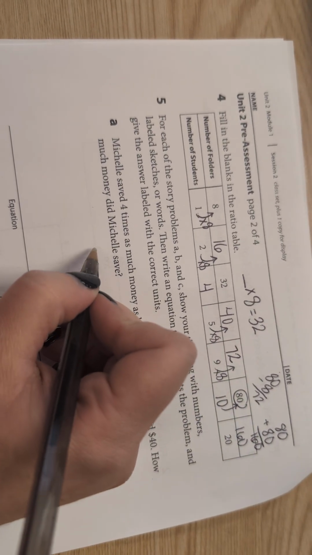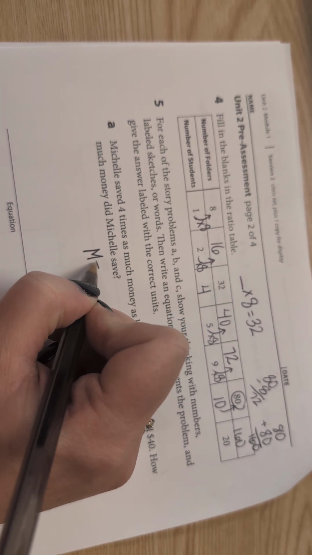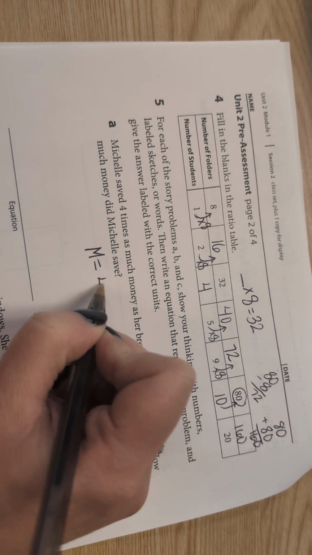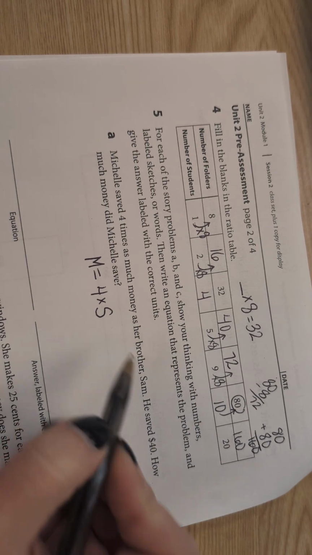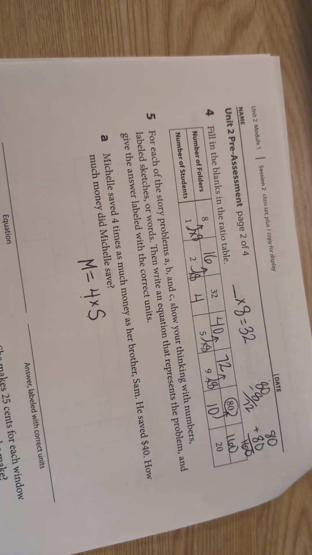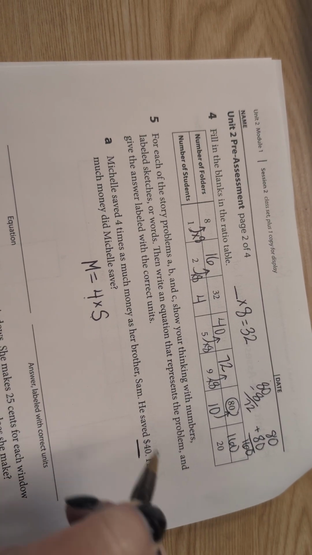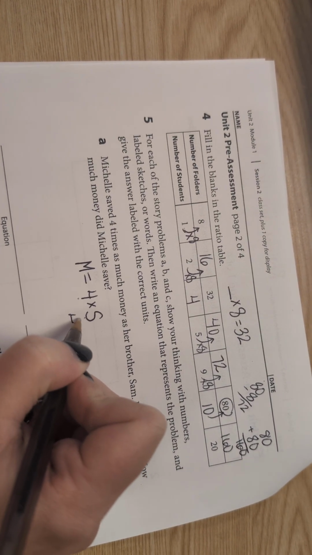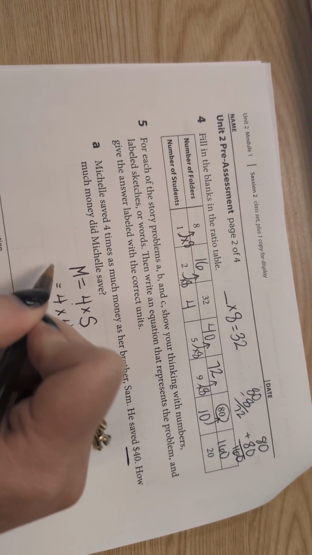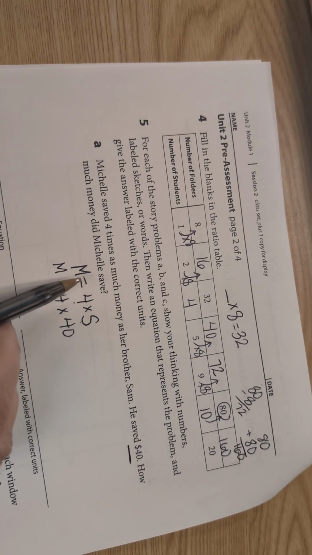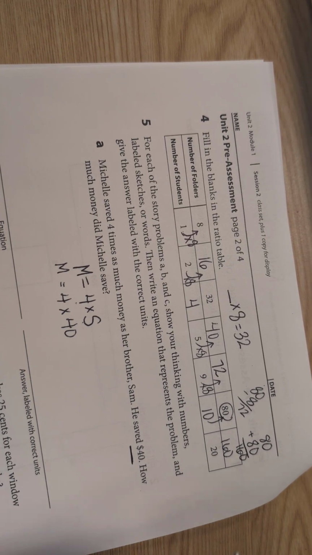So if Michelle's amount saved 4 times as much money as Sam, whatever Sam's amount is needs to be multiplied by 4. So since we know Sam's amount is 40, I'm going to fill in 40 for S and multiply that by 4 to get Michelle's amount, because Michelle's amount is 4 times Sam's amount.